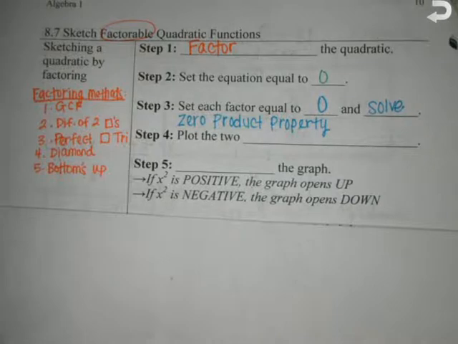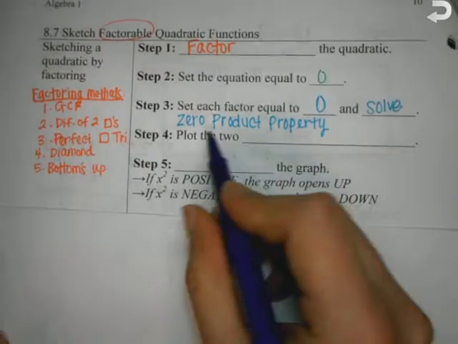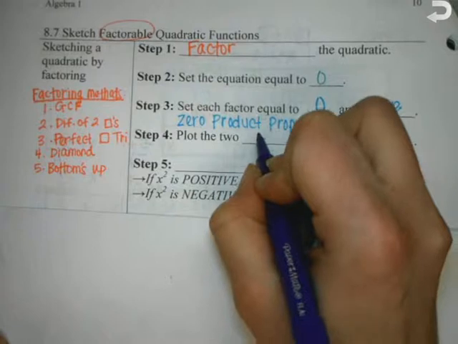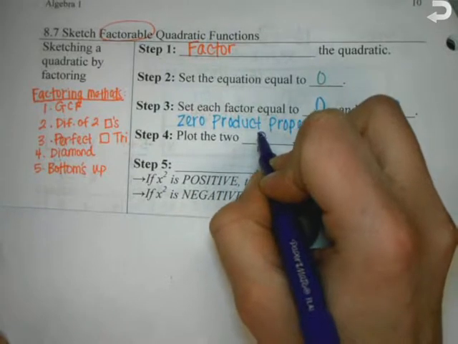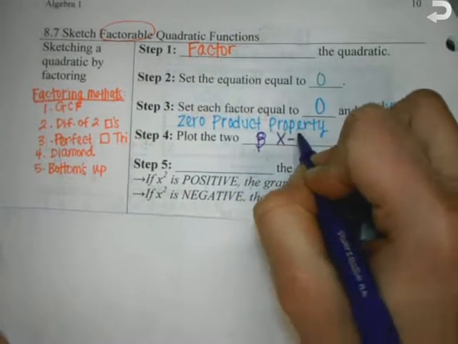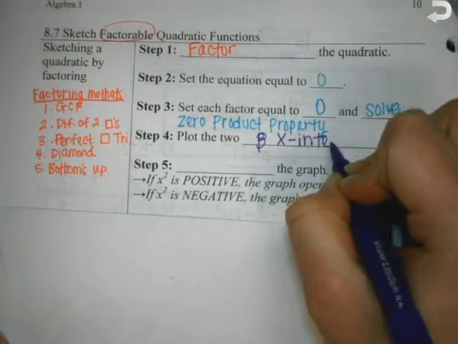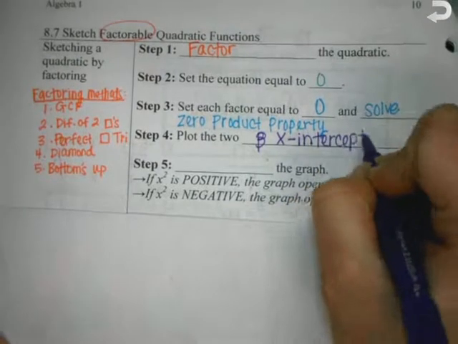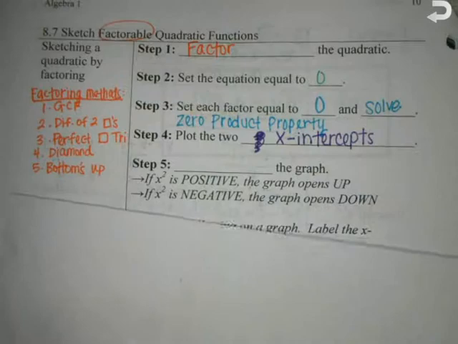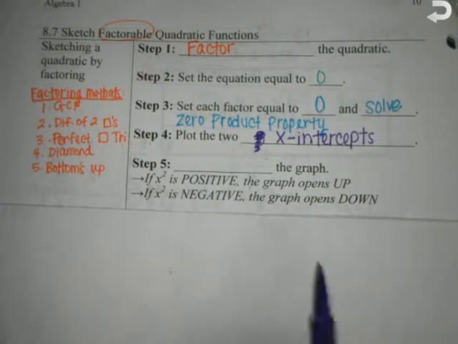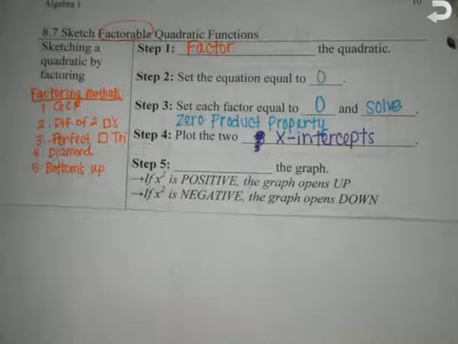Okay, step 4. We're going to get 2 points as our answer, which are the x-intercepts. So we're going to plot the 2 points. Or actually, let's call them x-intercepts. Plot the 2 x-intercepts. Is that a B? There's no answer. What? There's no answer. Well, because we're setting x equal to 0 or y equal to 0, we're only finding the x-intercepts here. And then we are going to sketch the graph.